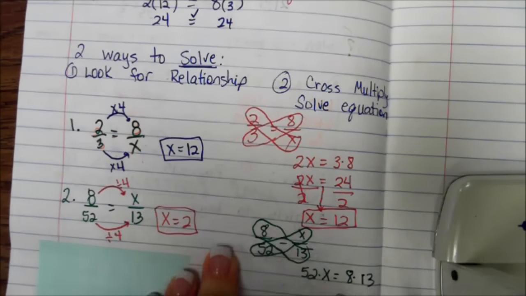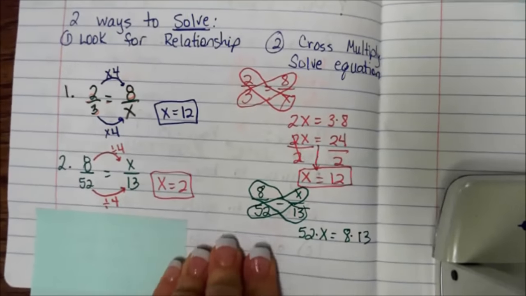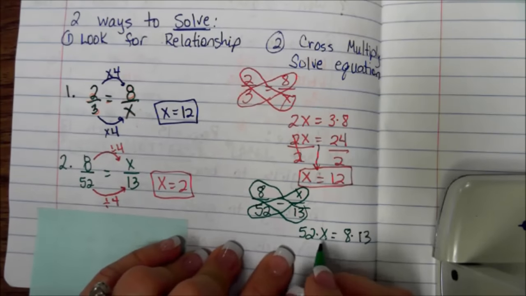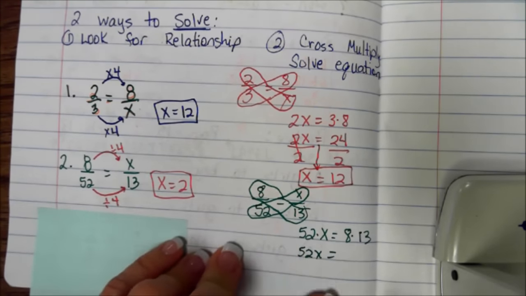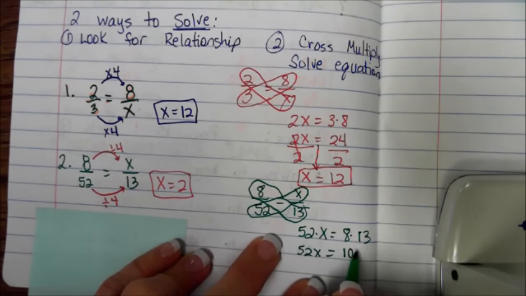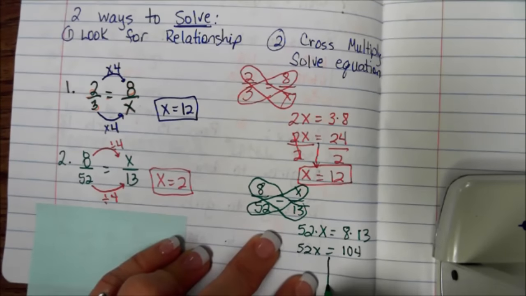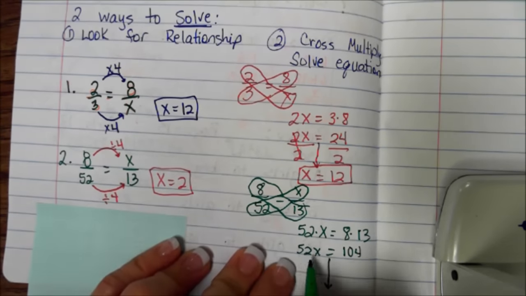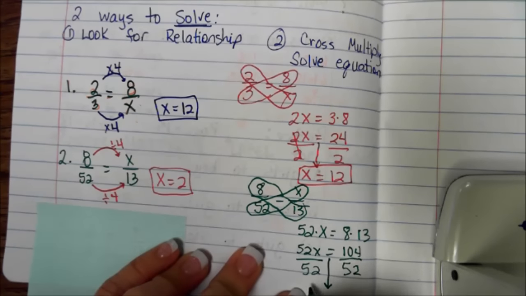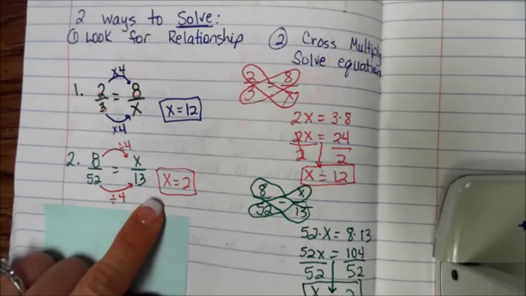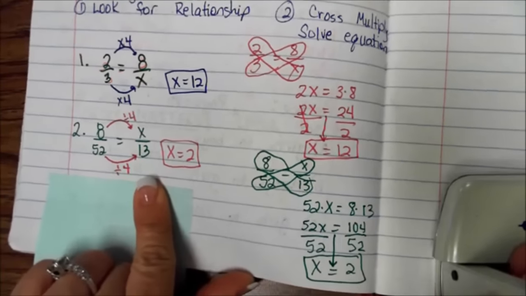Am I still in the camera? I am. Let me just slide that down a little bit. There you go. So again, 52 times x, x is equal to 8 times 13, which is 104. Again, I've got a simple one-step equation. So if I'm multiplying my x, I'm going to do that inverse operation again, divide by 52. And 104 divided by 52 is 2. So look at that, I get the same answer either way.